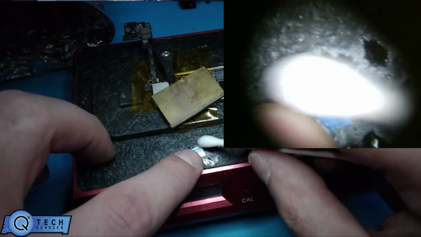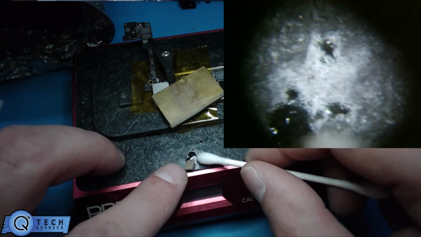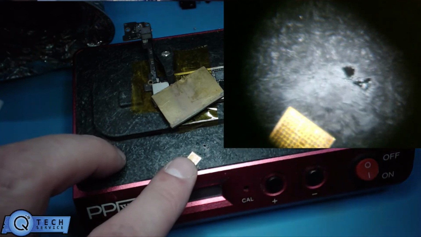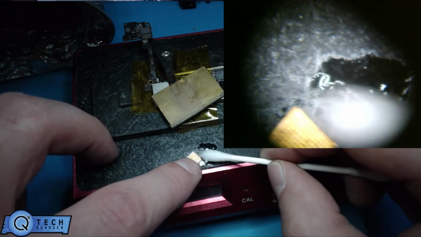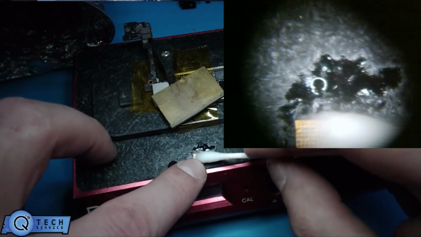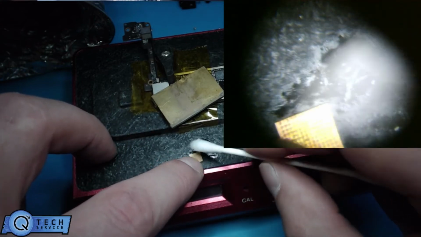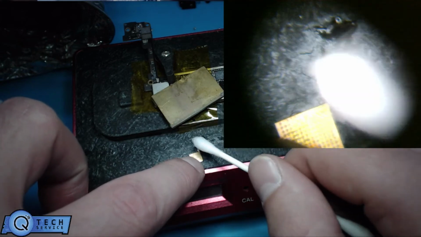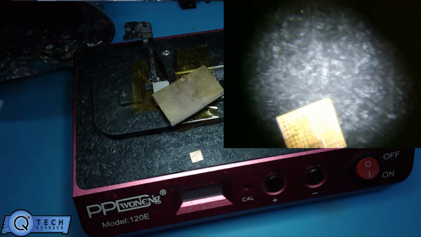It's a good idea so you can see the direction that you're putting it in, just so you don't have any particles in it.